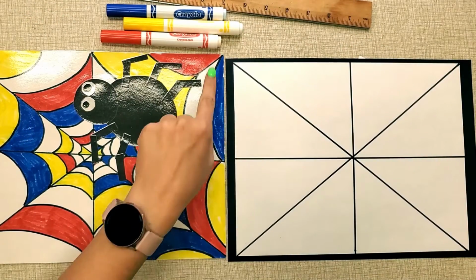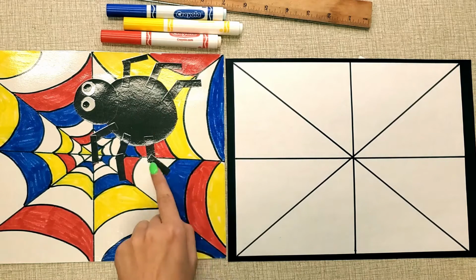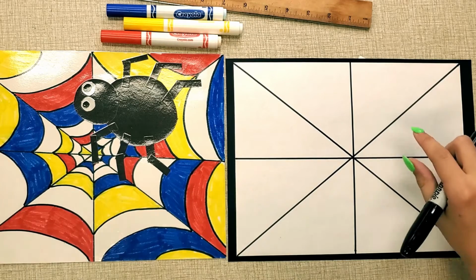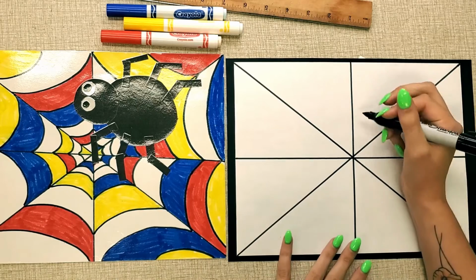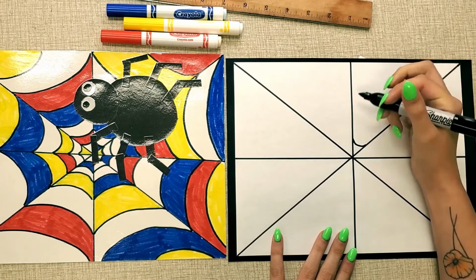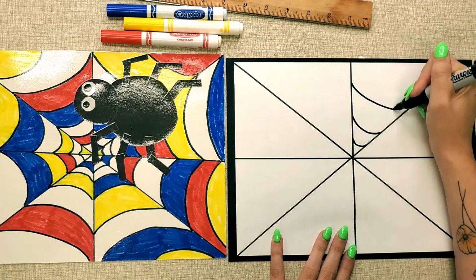So now we need to make these parts of the spider web. See these curved lines that go through? We're gonna start by choosing one part of your web. It doesn't really matter which one, and we're gonna make our curved lines. I'm gonna start in this part here. I'm making a curved line, kind of like a little smiley mouth. And I'm gonna make another one and another one.